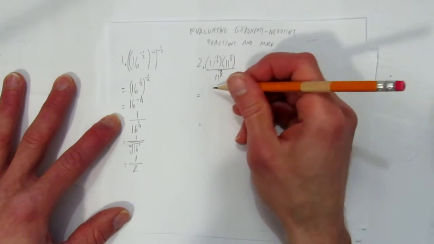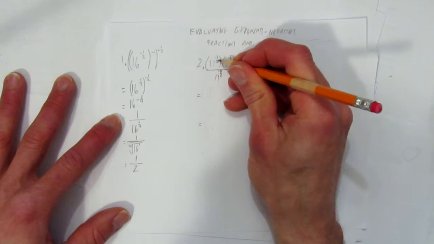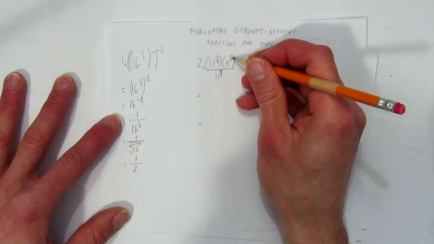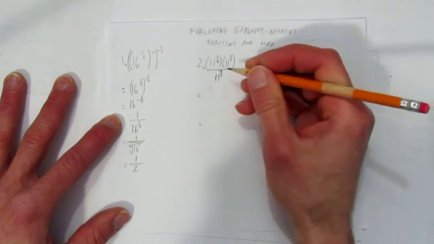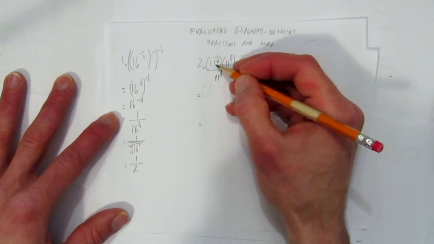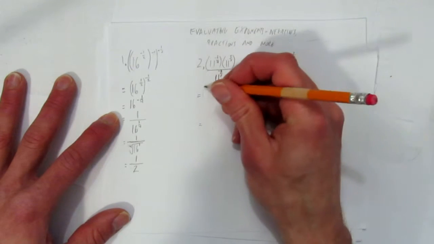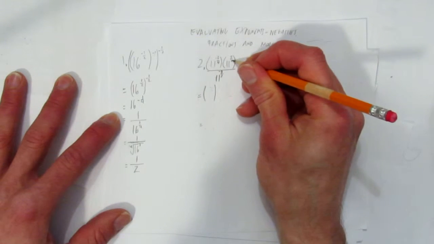Okay. Let's look at the next question. You have 11 to the negative 3 over 4 times 11 to the 5/8 all over 11 to the negative 1 over 8. So when you have the same base and you're multiplying the bases, you add the exponents. But one problem, can't add the exponents if their denominators are different.